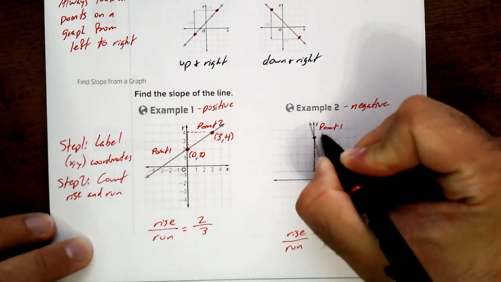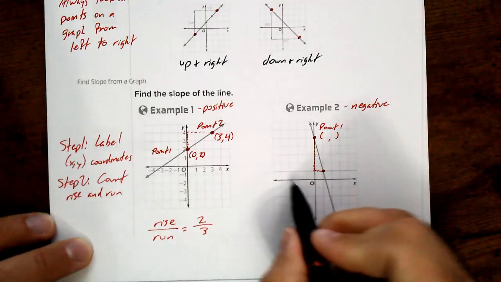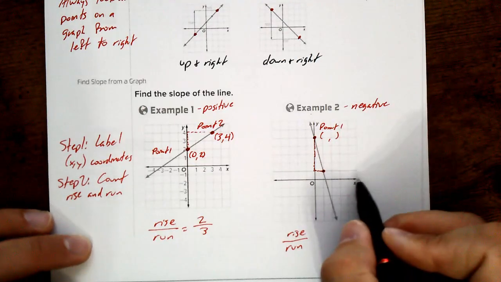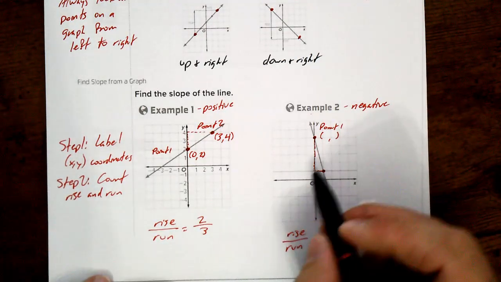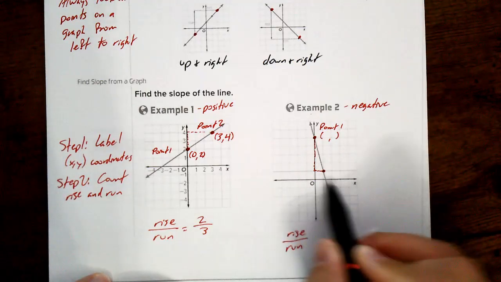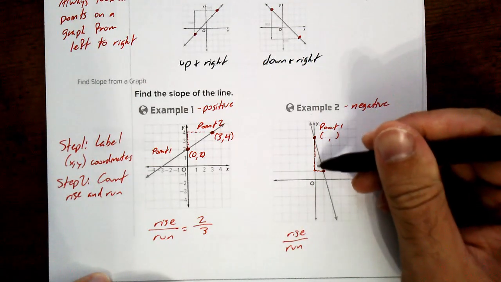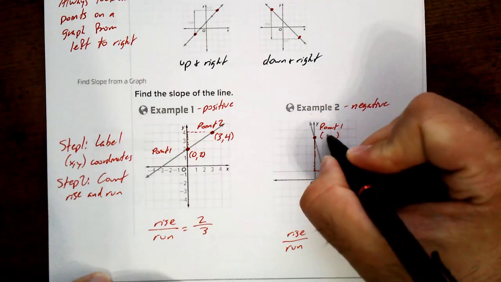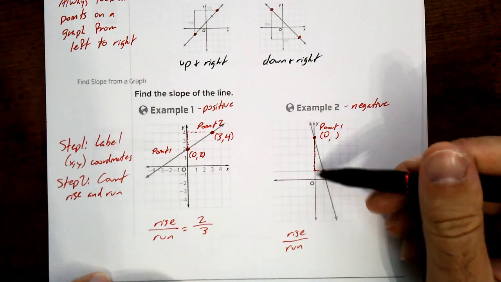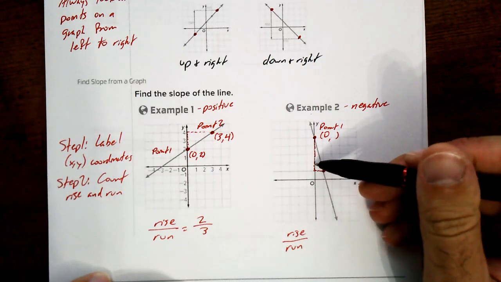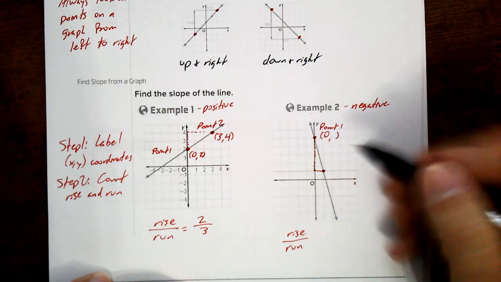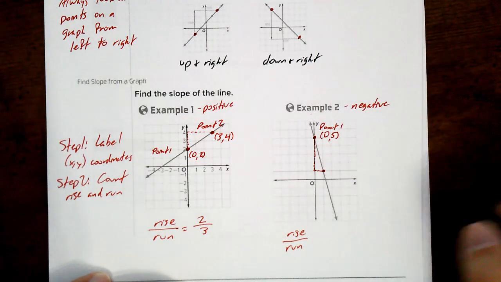So point 1, where does it fall? They didn't give us numbers on this one, so we have to figure it out. But here's our x-axis. Isn't this point at the origin? So it starts at 0. How many up is it? 1, 2, 3, 4, 5. So 0, 5.